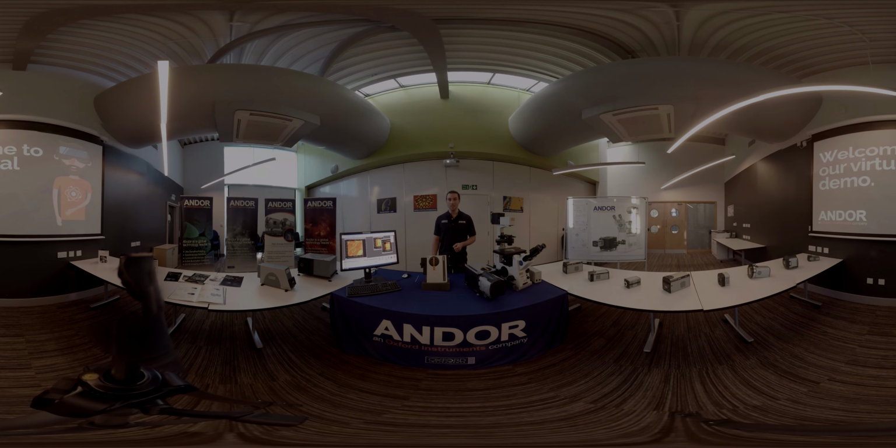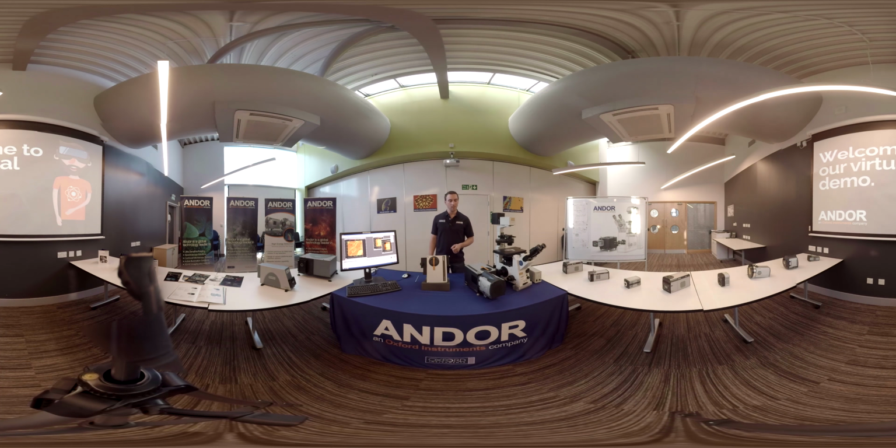Hello and welcome to Andor's virtual demo of the Shamrock 193. My name is Tristan and I was the optical engineer on the project. I was tasked with creating the smallest spectrograph, which is automated and can take 2 cameras on the exit ports. The resultant focal length of the system was 193 millimeters, hence the name.